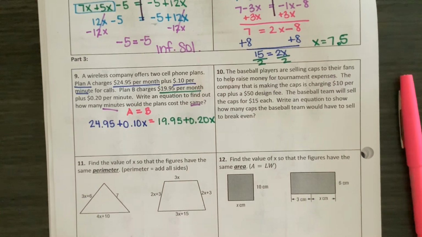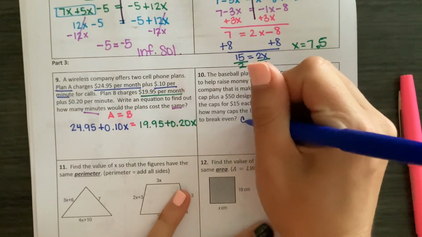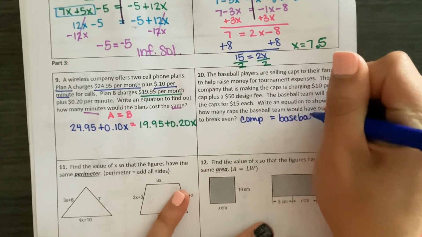From here, we would solve this just like we did on part 1 and part 2. This falls under the part 1 category because there's no simplifying. There's no distributive property, no combining like terms. Okay, let's look at number 10 so we can write this one. The baseball players are selling caps to their fans to help raise money for tournament expenses. The company that is making the caps is charging $10 per cap plus a $50 design fee. The baseball team will sell the caps for $15. Write an equation to show how many caps the baseball team must sell to break even. So on this one, we have the company that's making it, and it needs to be equal to what the baseball team is going to sell it.